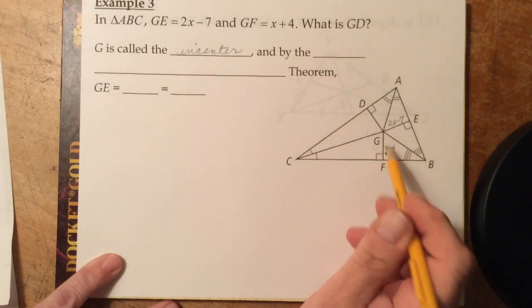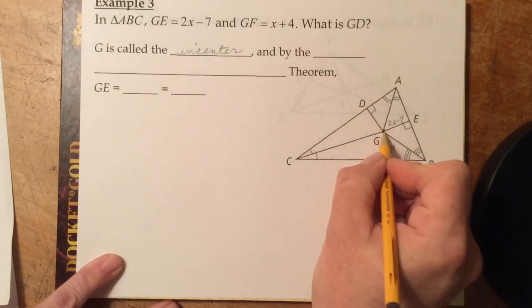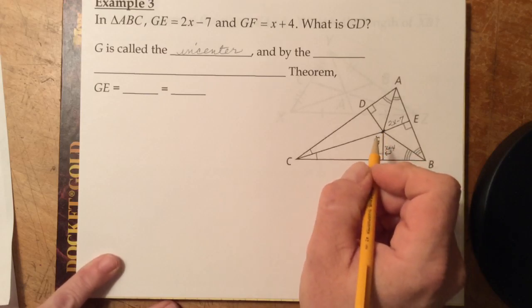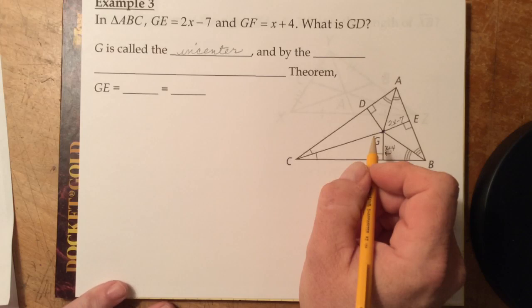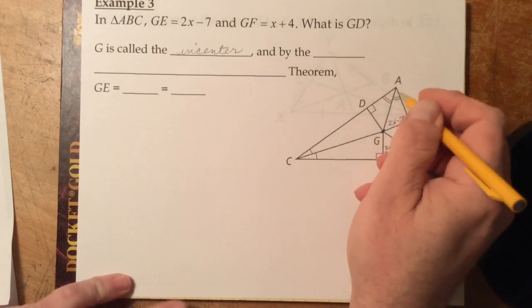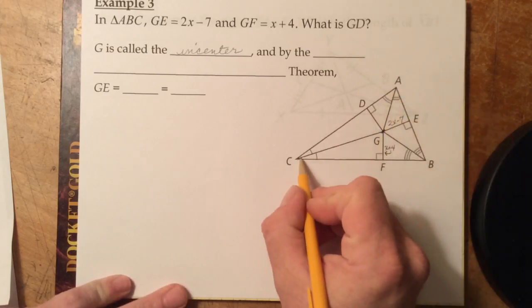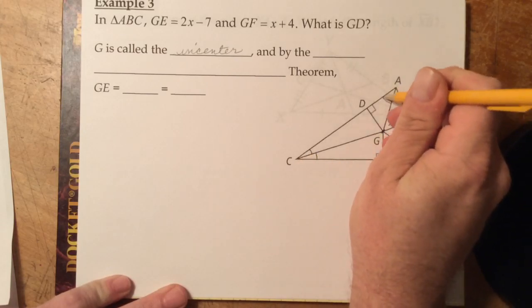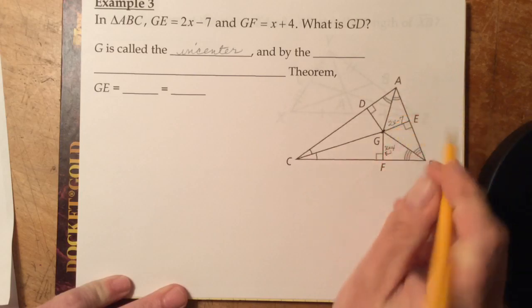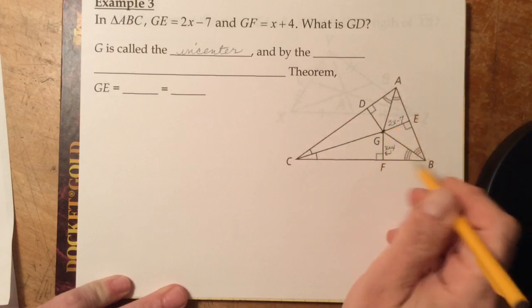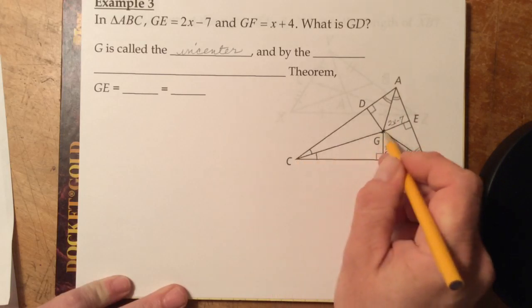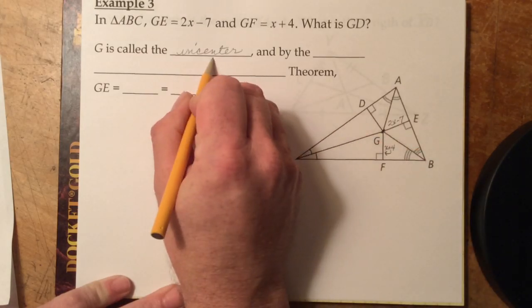Well, G is the incenter because the three angle bisectors are written here. Notice that C has an angle bisector and there's a segment going this way. A has an angle bisector going this way. They stop it right there. And B, angle B, or EBF has an angle bisector here. They all come together at a common concurrent point called the incenter.